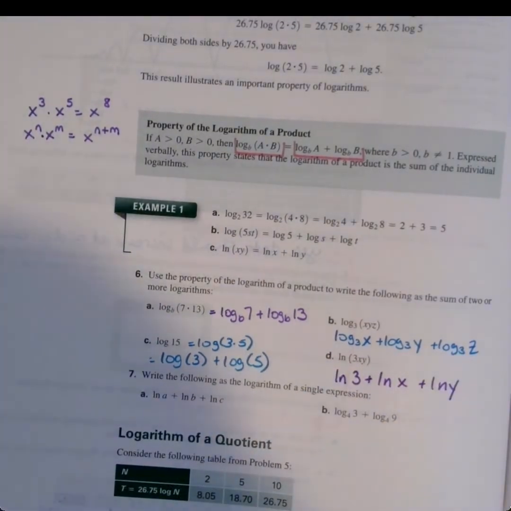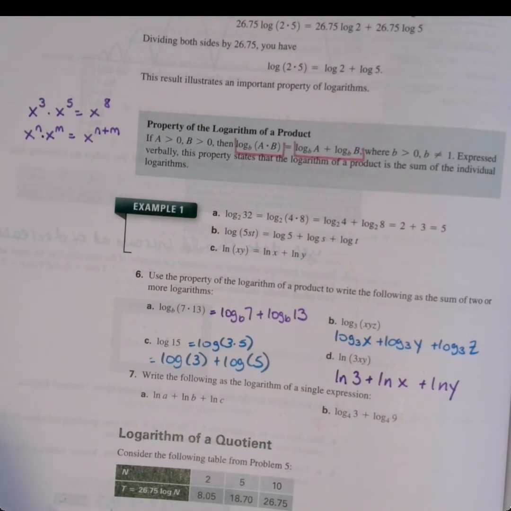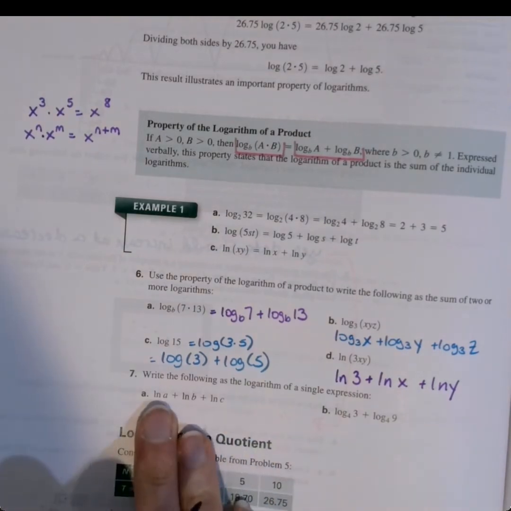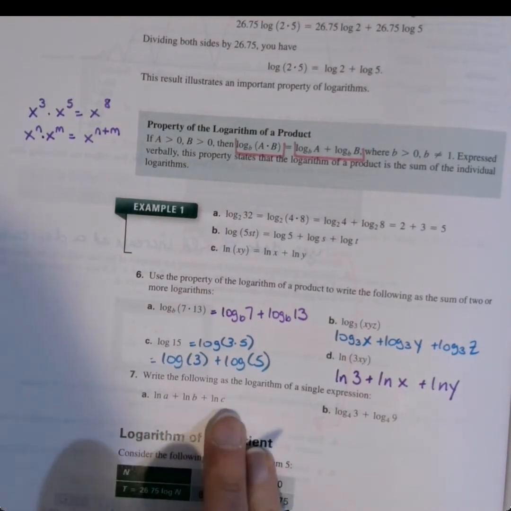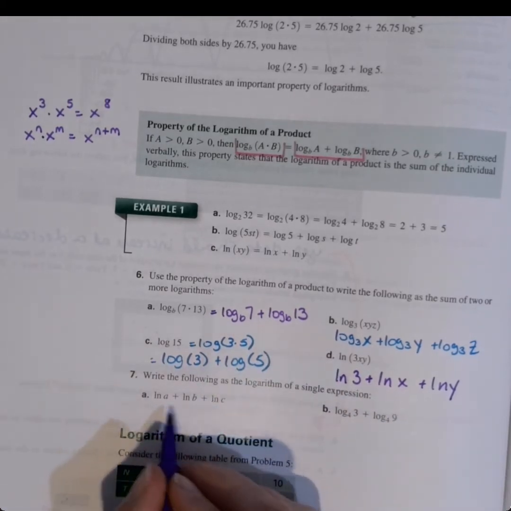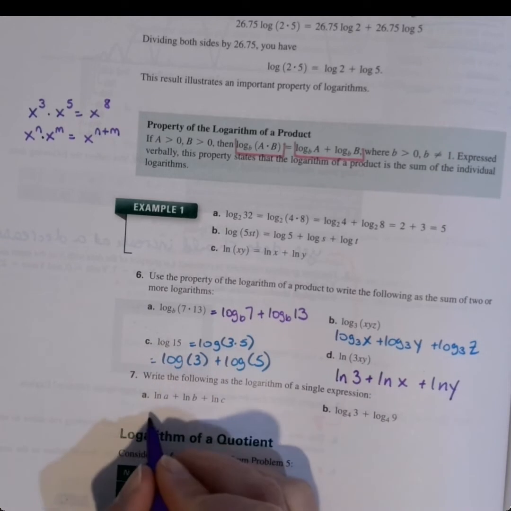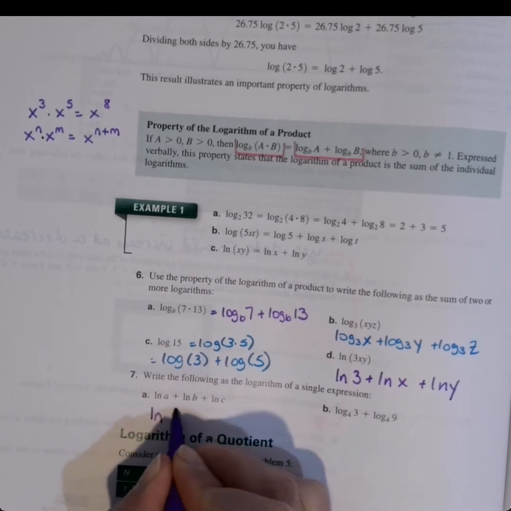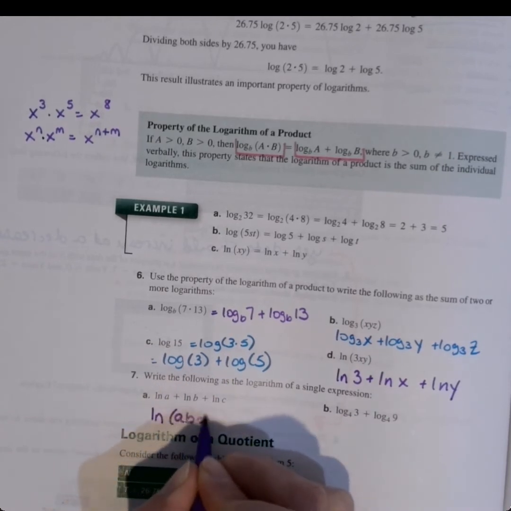Okay, then we're going to go in reverse. We have the sum of logarithms, so we're going to apply the product property to shrink that back into a product. The natural log of a plus the natural log of b plus the natural log of c, that's going to be the natural log of abc. A times b times c.